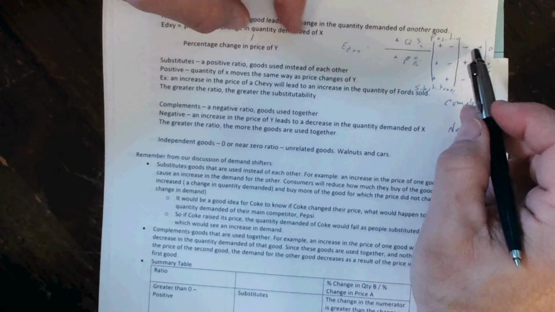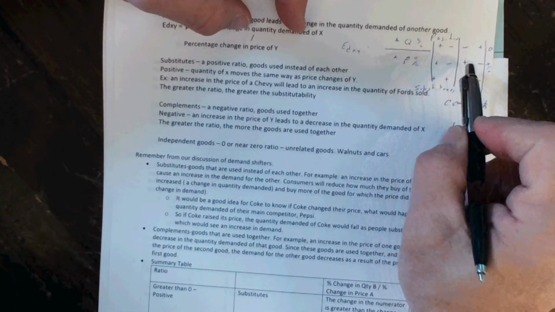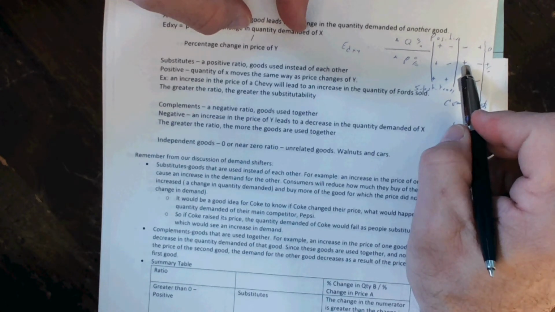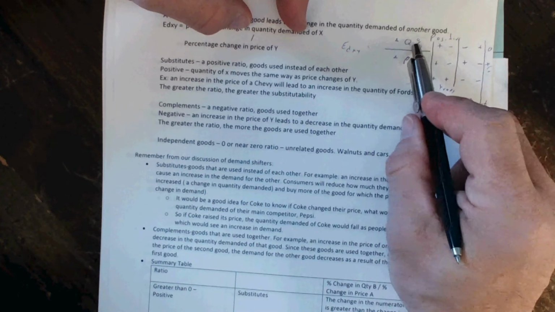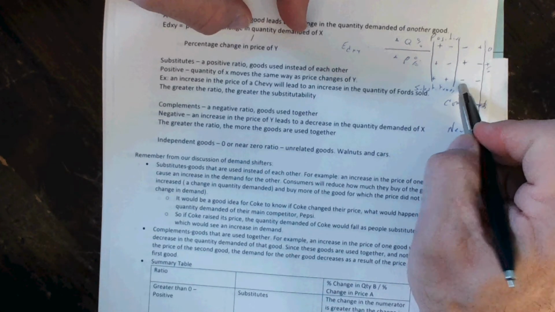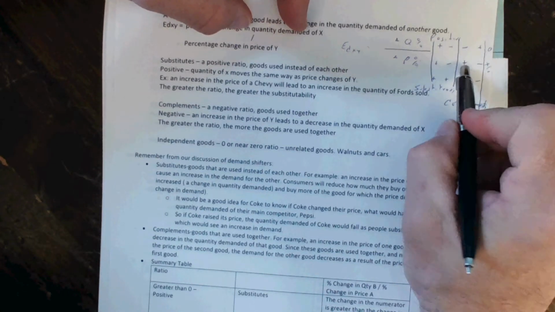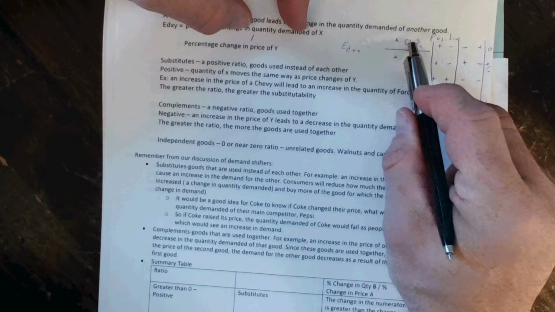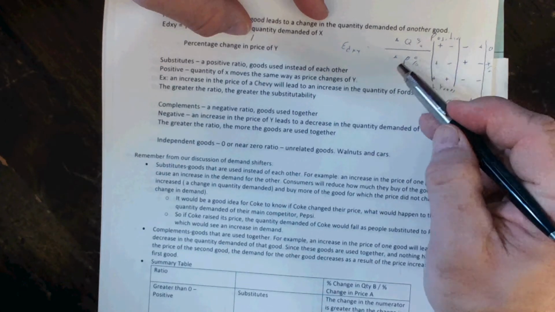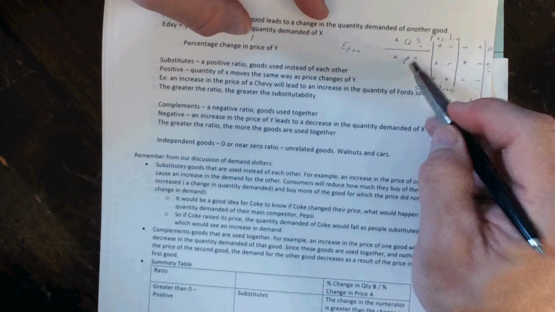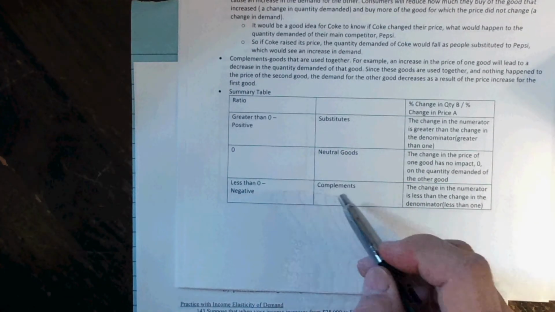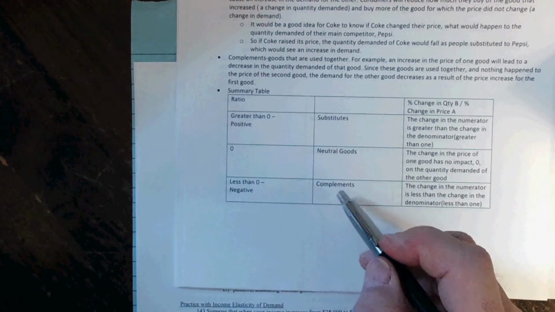If the ratios are negative, if the price of one good, for example, goes up, and the quantity demanded of another good goes down, then a negative divided by a positive is a negative, and these goods are complements. So the price of tennis rackets goes up and causes a decrease in the quantity demanded of tennis balls, then those two goods are being used together, and because of the change in price of one good, they'll be less sold, but they'll be less sold of the other good as well. That negative relationship results in these goods being complements.